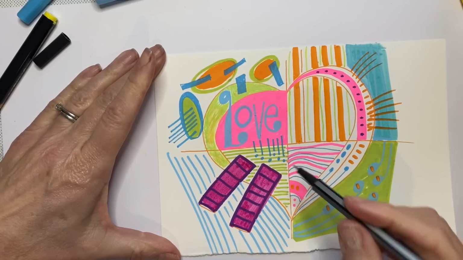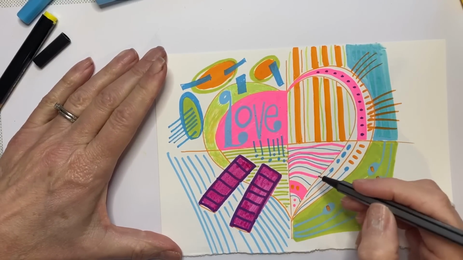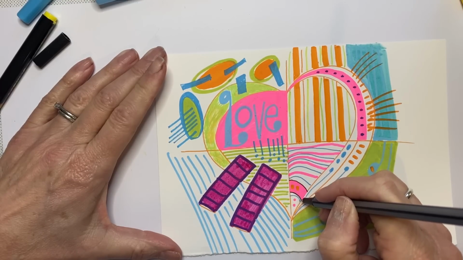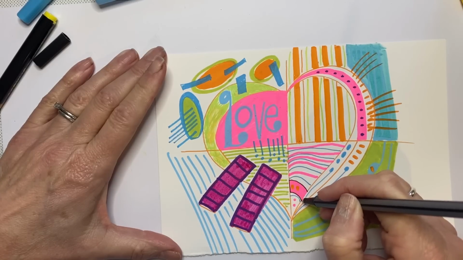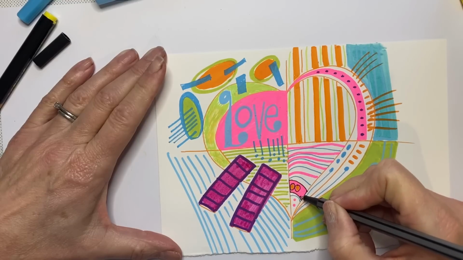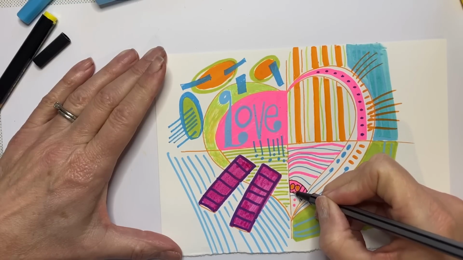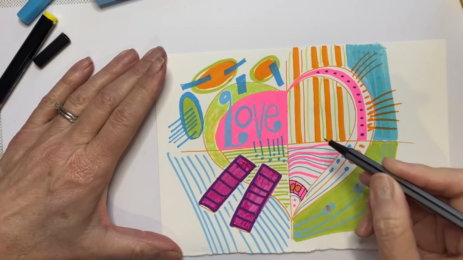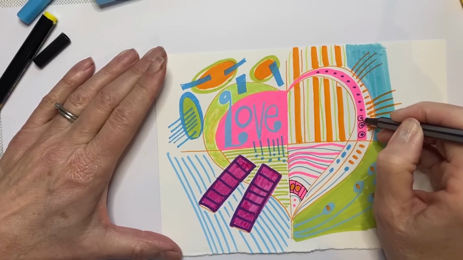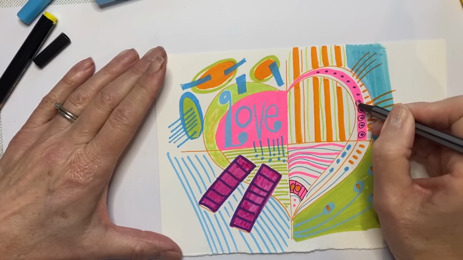Quite liking this. I'm going to add a little bit of black now. Again, picking up on a couple of the elements that I really liked from my initial idea, and just sort of seeing how they pan out. Again, I like circles and lines and dashes and things like that.